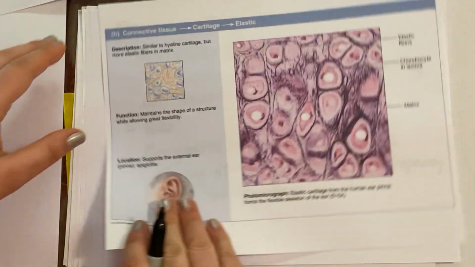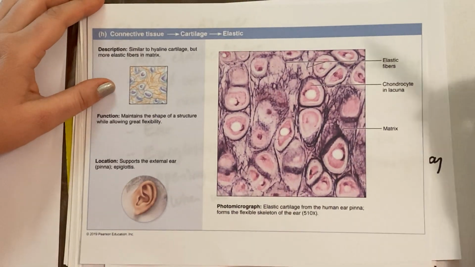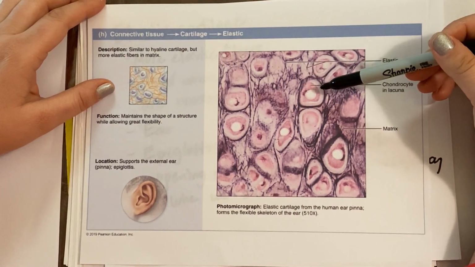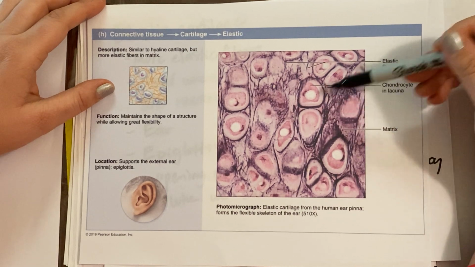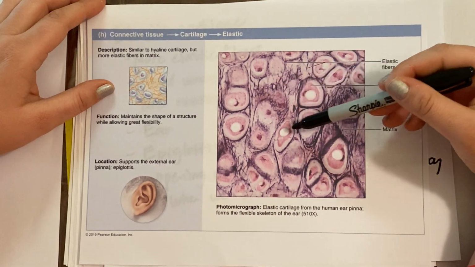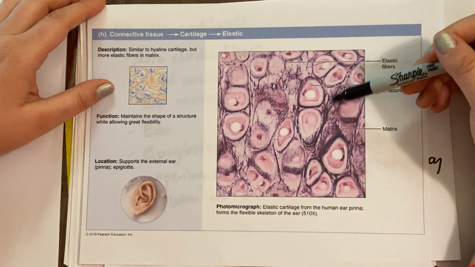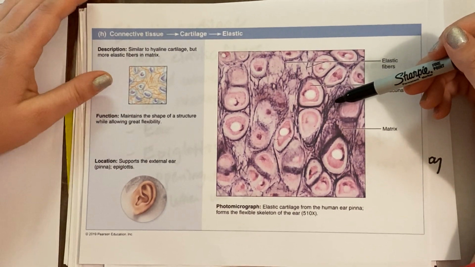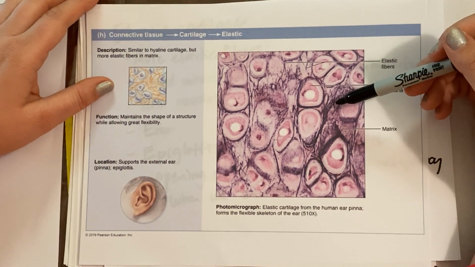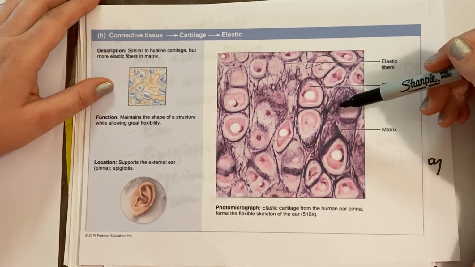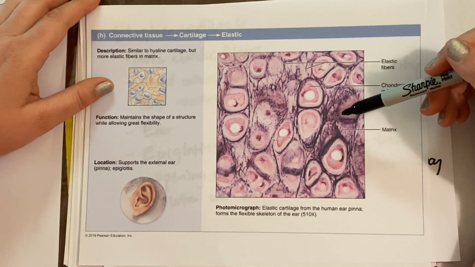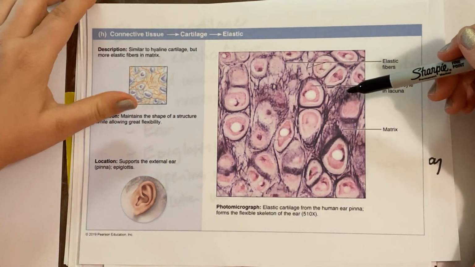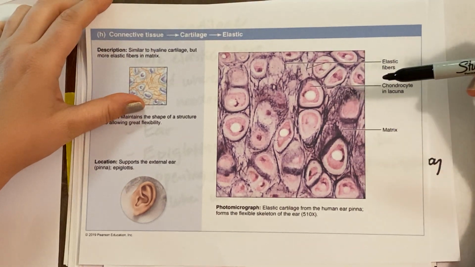Okay, so here is again the elastic cartilage, and so you can see the chondrocyte in here. It's still called a lacunae, and you're going to see these darker structures. So this is going to be the kind of defining characteristic, these darker fibers that you can see that are absent in the hyaline cartilage. Okay, this is specifically going to be from a human ear, kind of at the very top of it. So it's very flexible. So it allows for stretching, but also for some strength.